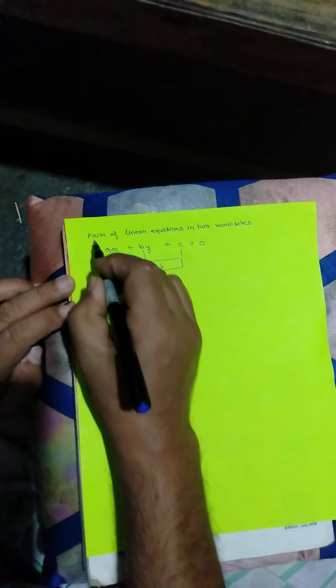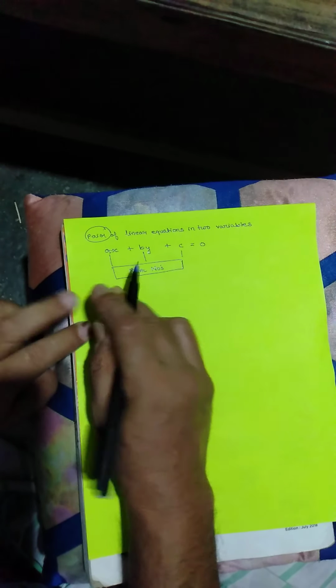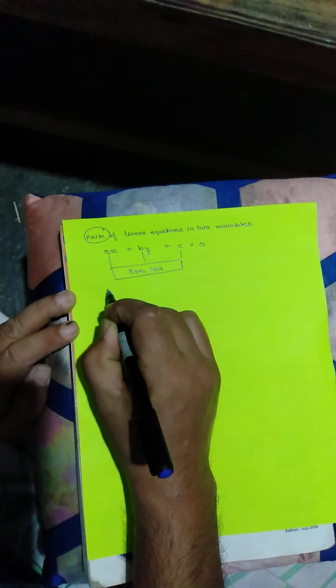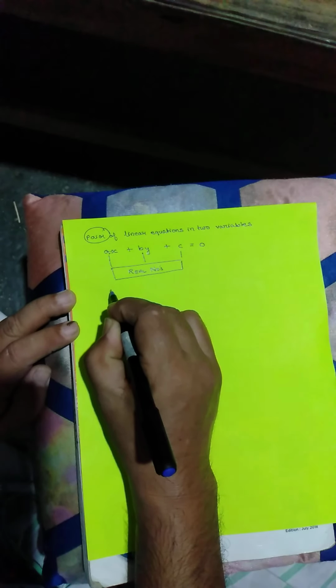Now, when you have a pair of linear equations, then you need to compare the ratios. Very easy to understand this.